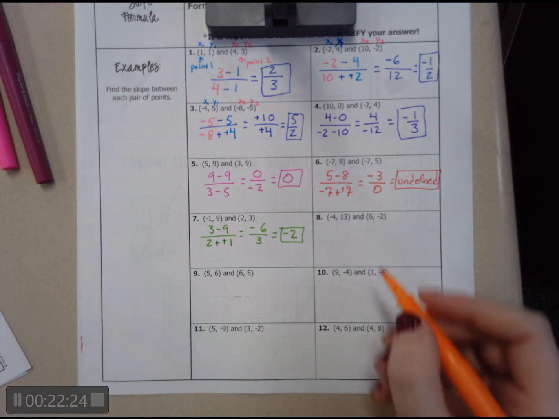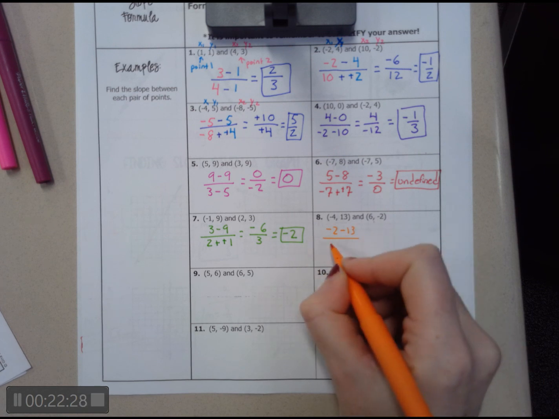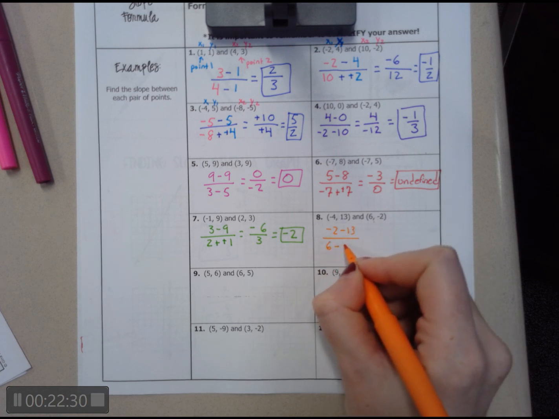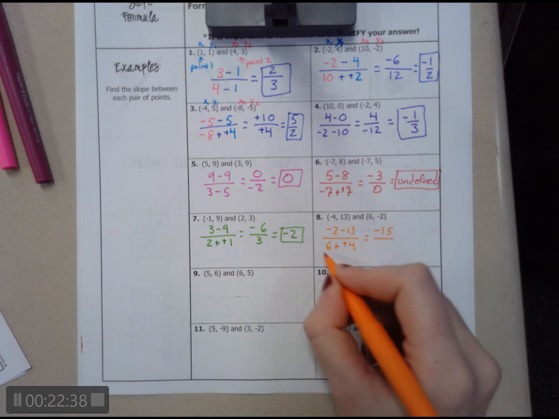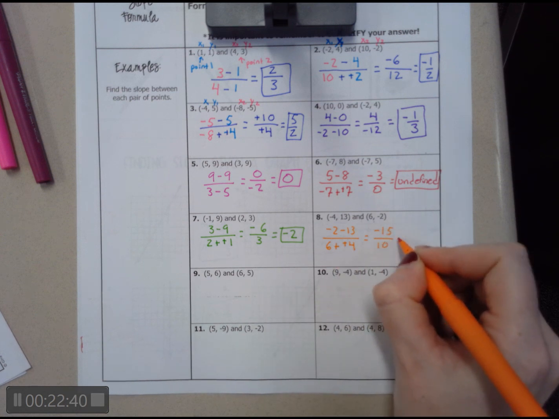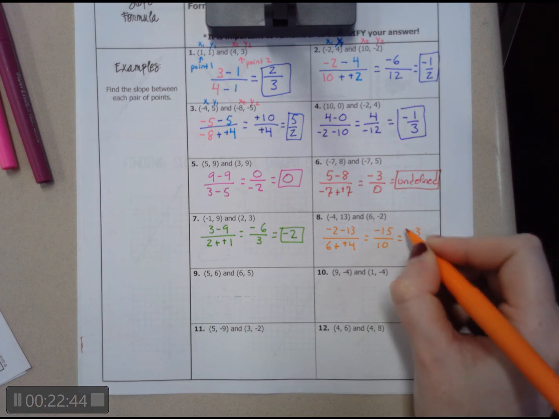Alright, and then negative 2 minus 13 over 6 minus negative 4. Negative 2 minus 13 is going to give me negative 15. 6 plus 4 will give me 10. And we have to simplify it to get negative 3 over 2.